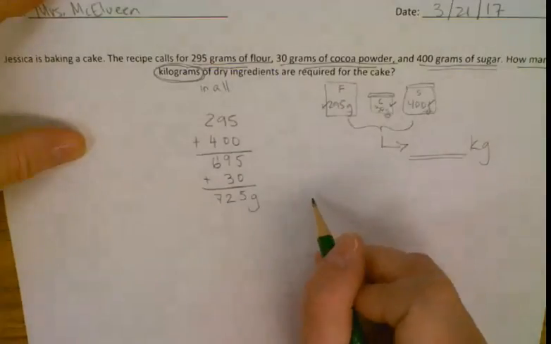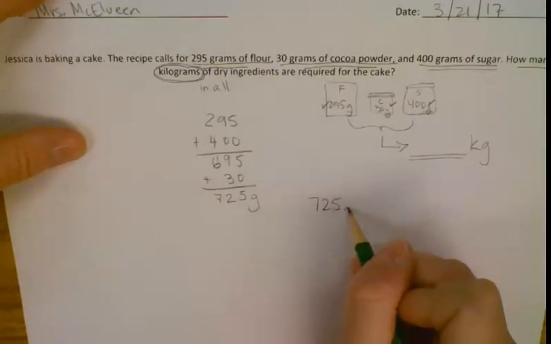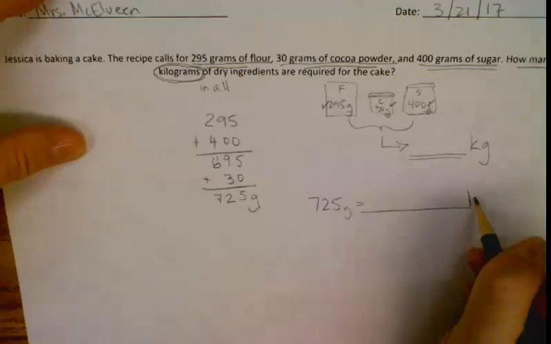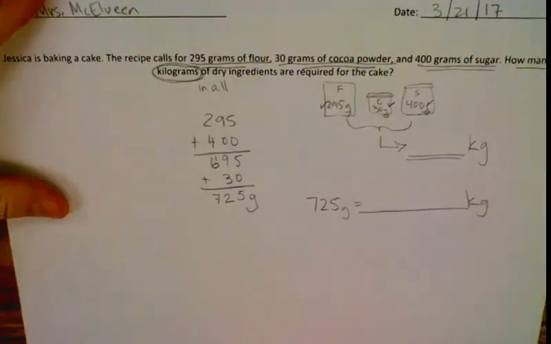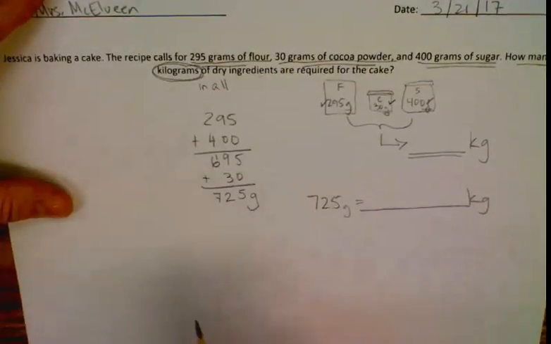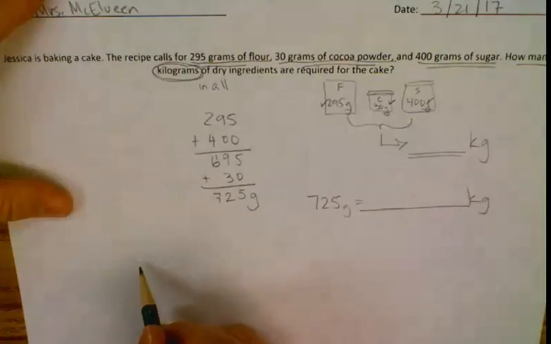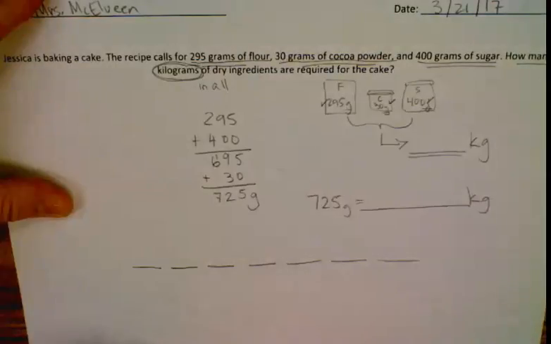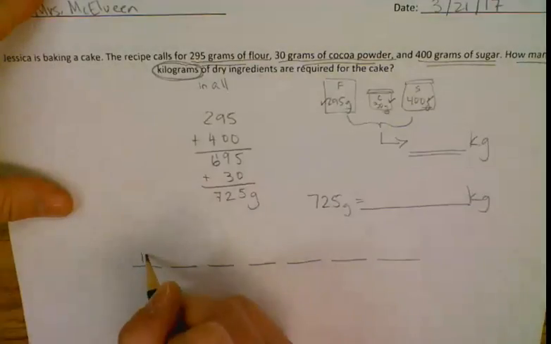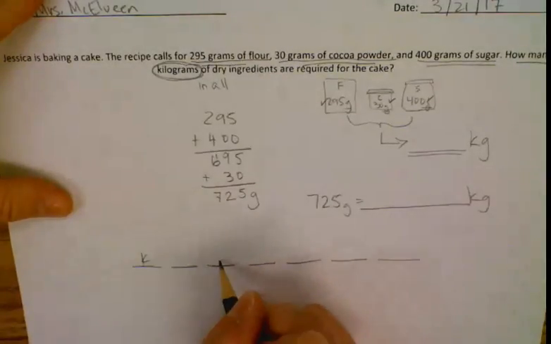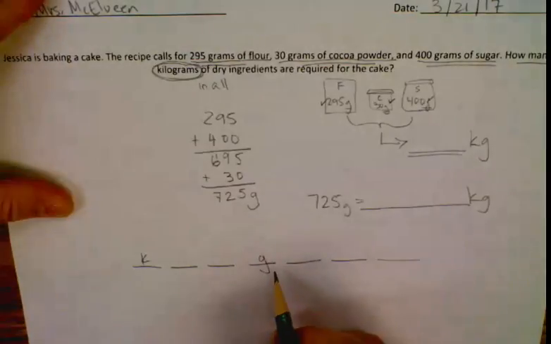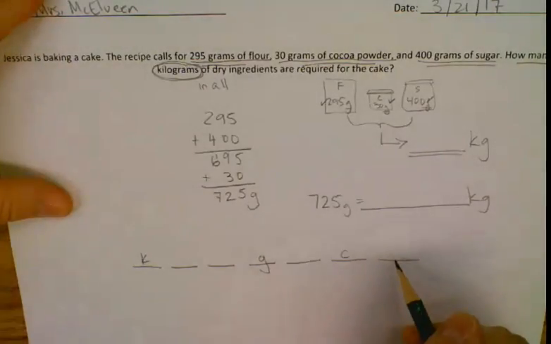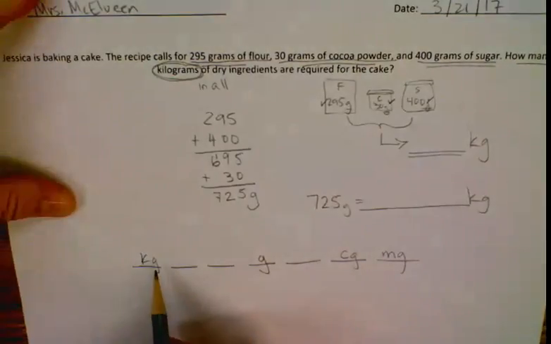Now I want to know 725 grams is how much in kilograms. So I'm going to draw my quick metric place value chart. I know I need 7 spaces. I'm really quickly just going to do 7 lines. And then I know my prefixes. Kilo, hecto, deca, base is grams, deci, centi, milli. There we go.